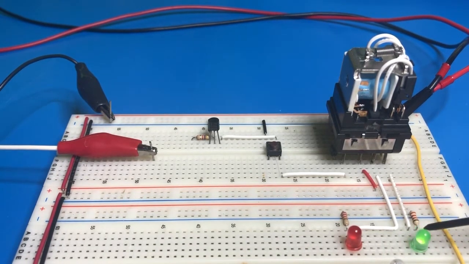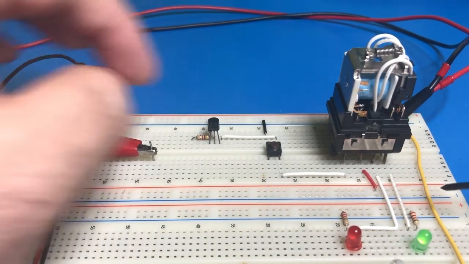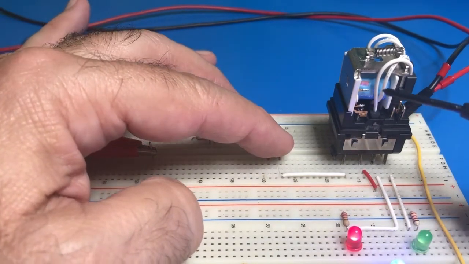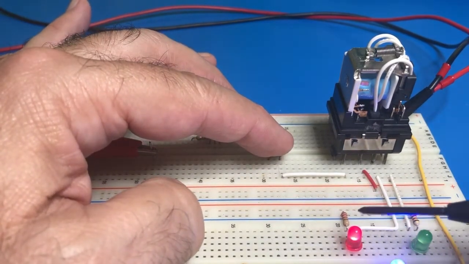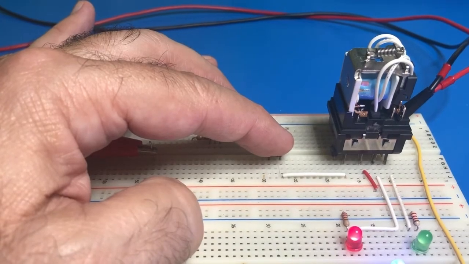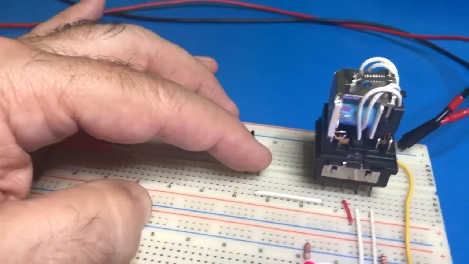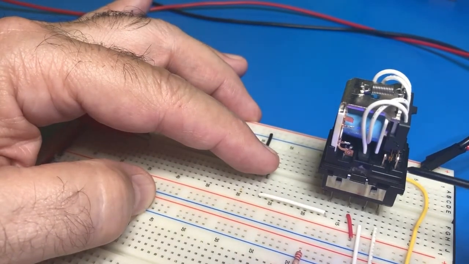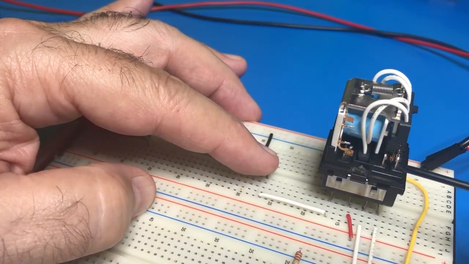So let me turn on power and see what happens. You see the green light is connected to the normally closed, so it goes on. And when I press the momentary push button, the other light goes on, and you can see the contacts on the relay moving in there. See how they move from one side to the other.